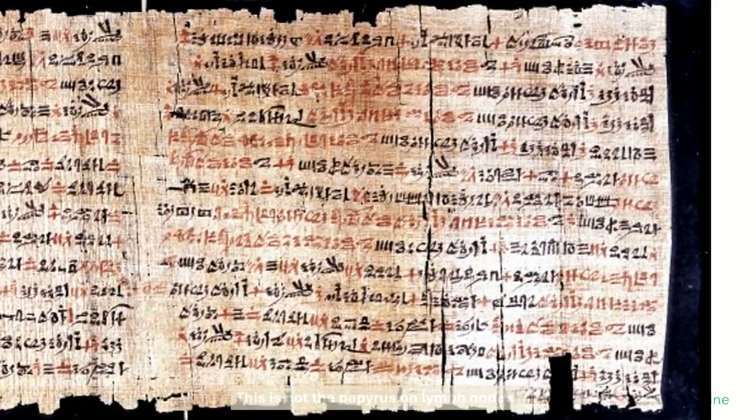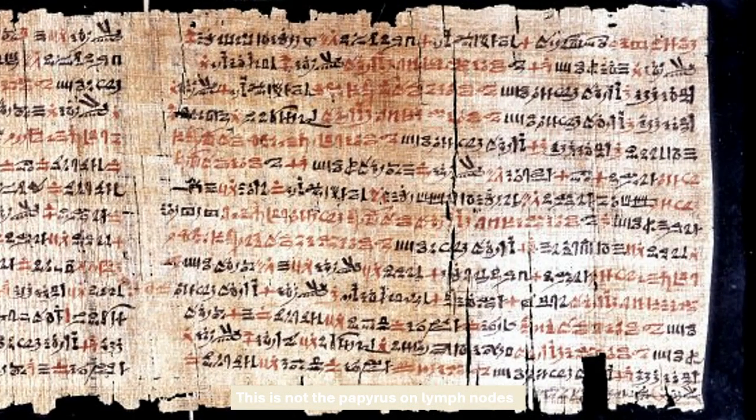The earliest records come from ancient Egypt, where medical papyrus dating back to 1600 BC describes swollen lymph nodes. But this was likely copied from an even older source. So we know that human curiosity about the lymphatic system goes back at least 3,000 years, likely much longer.